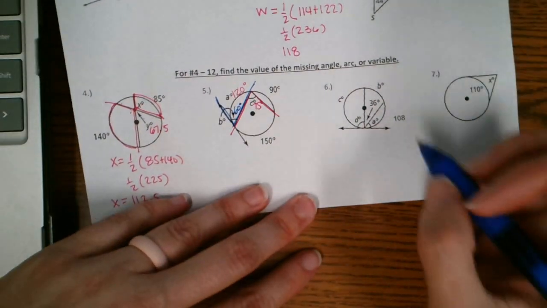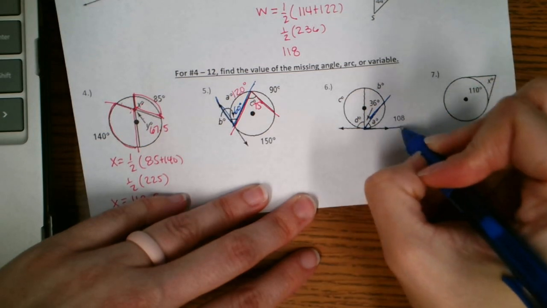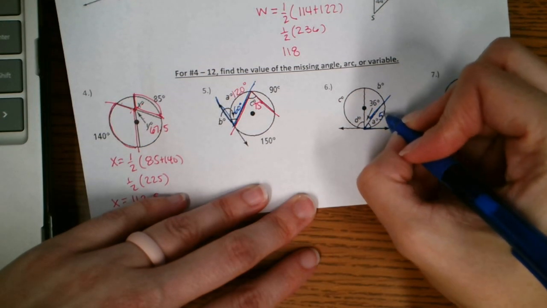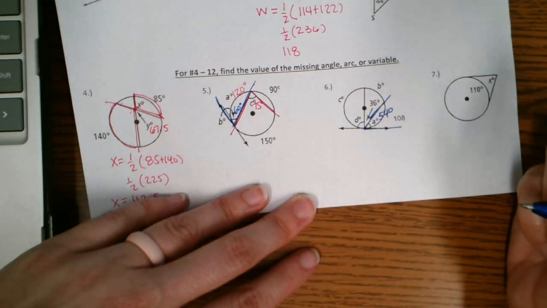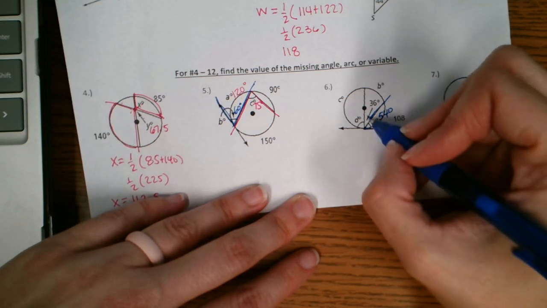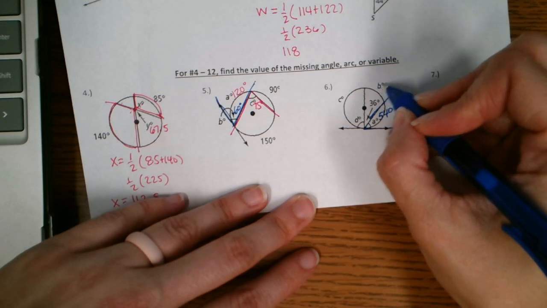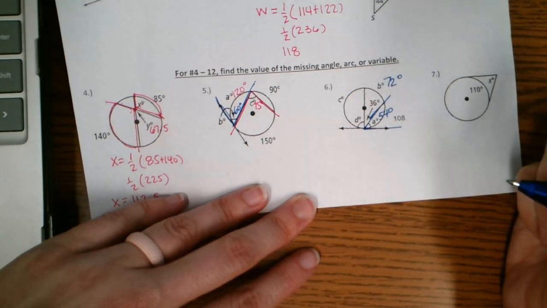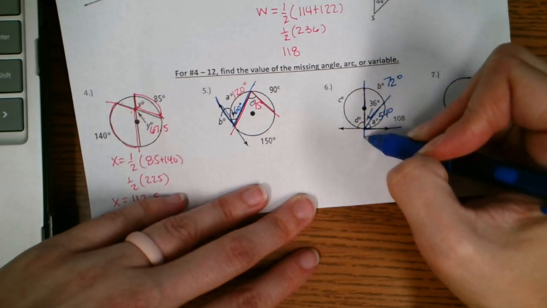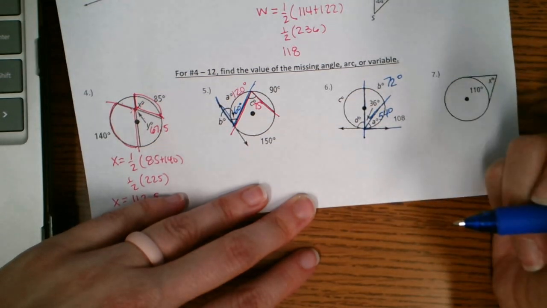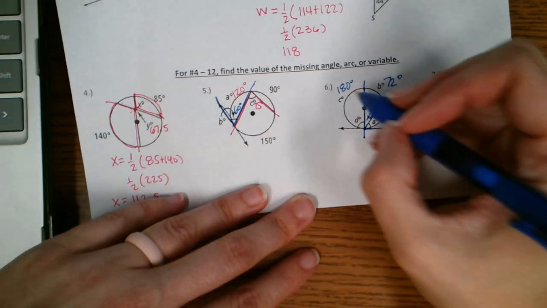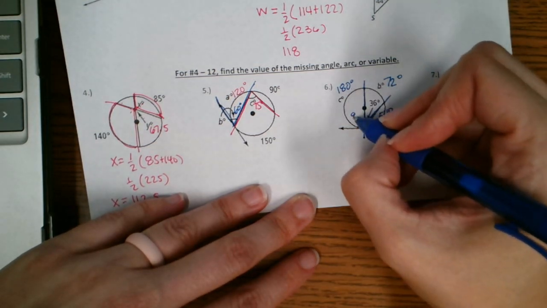Number 6. This arc out here is 108, so the angle would be half of that, which is going to be 54 for A. For B, this angle is 36, so this would be double that, which is going to be 72. For D and C, the fact that we see the center point here and it's cut in half is important. That means C is going to be 180, which makes D half of that, which is 90.